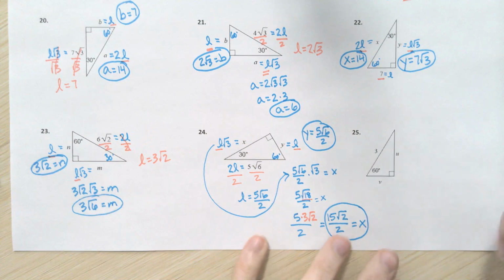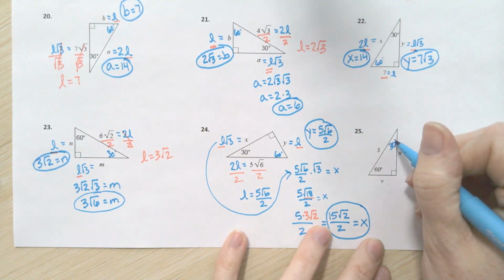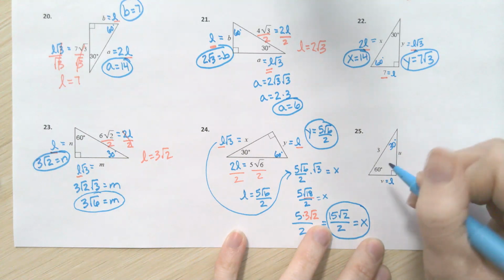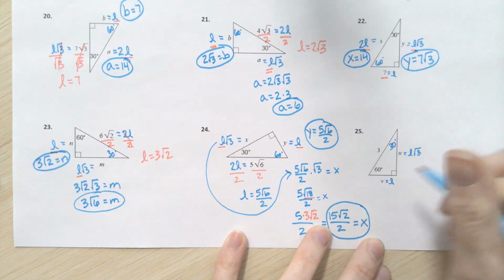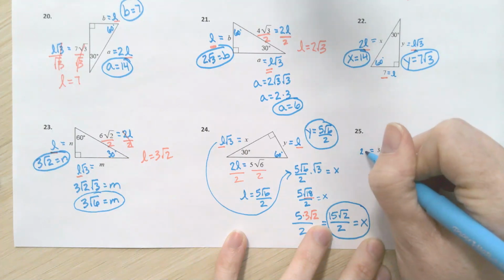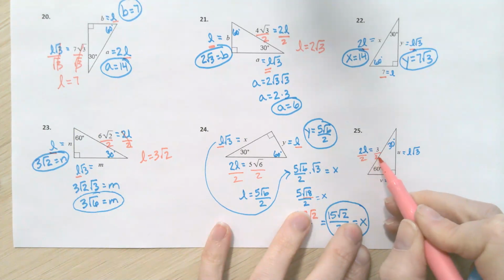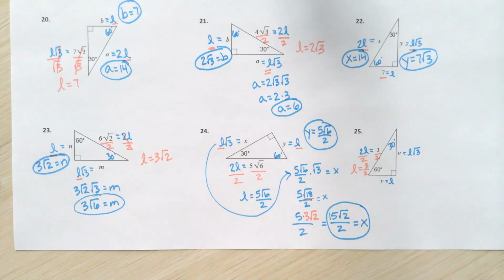All right, very last one. We've got a 30-degree angle we can fill in at the top. Across from that 30-degree angle is our shortest side, L. Across from the 60 will be our medium side, L root 3. And across from the 90 is our longest side, 2L. Divide both sides of that equation by 2 to figure out that L is 3/2.